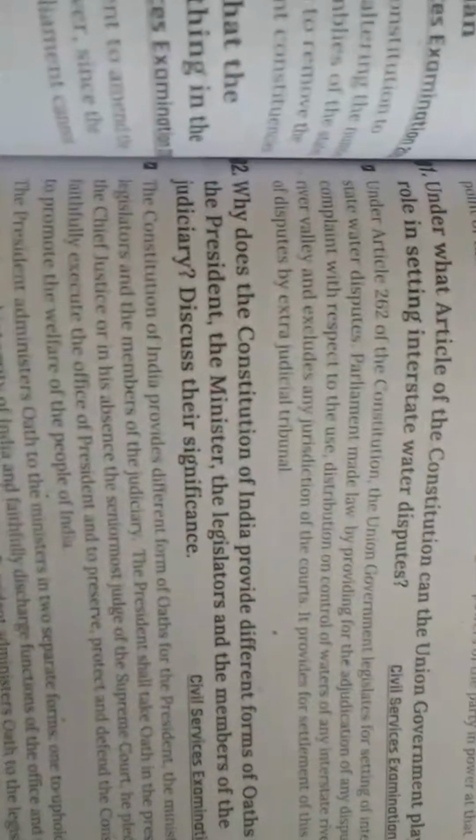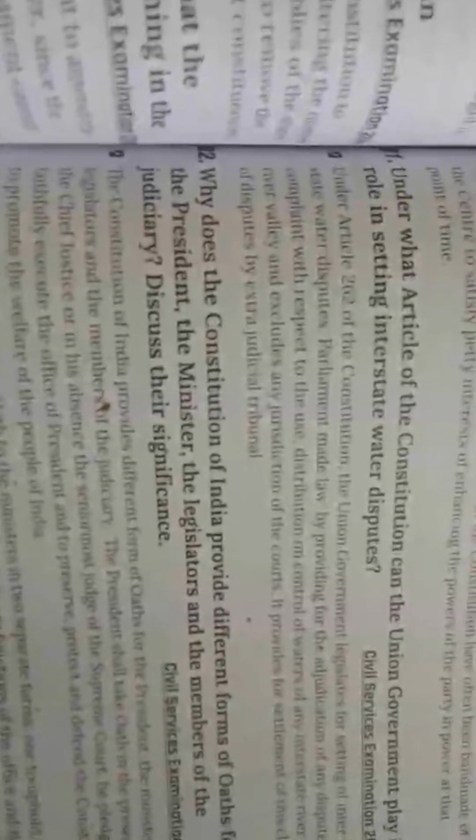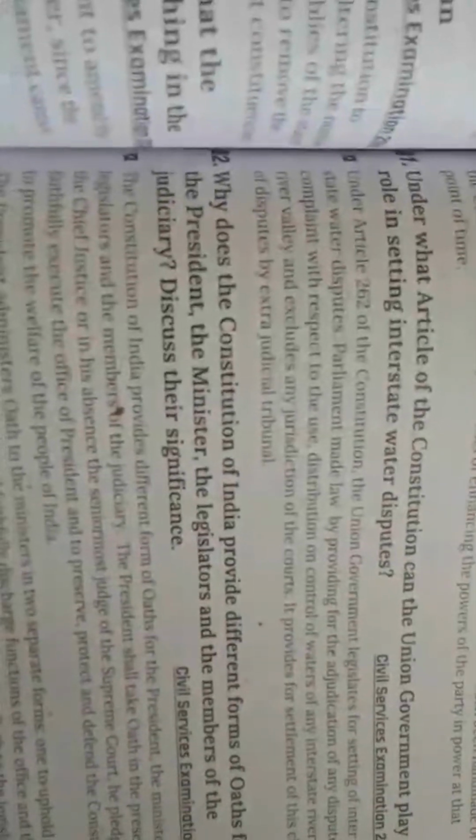Under Article 262 of the Constitution, what role can the Union government play in settling interstate water disputes? Under Article 262, the Union government can legislate for the settlement of interstate water disputes.